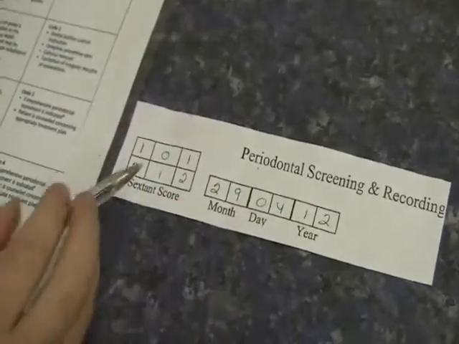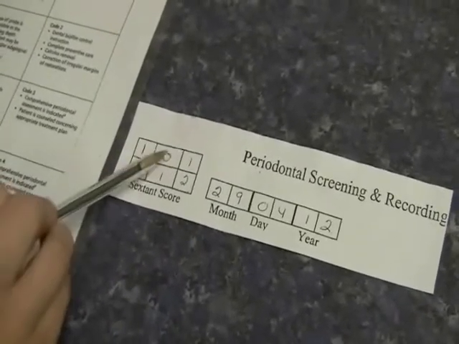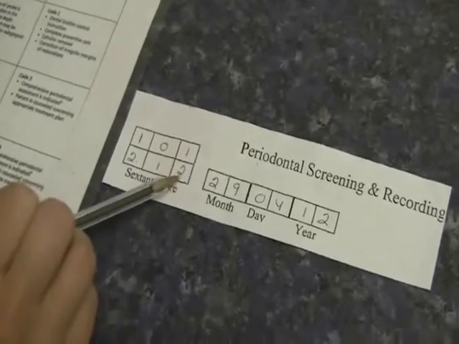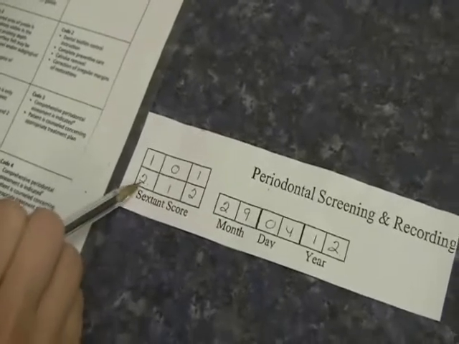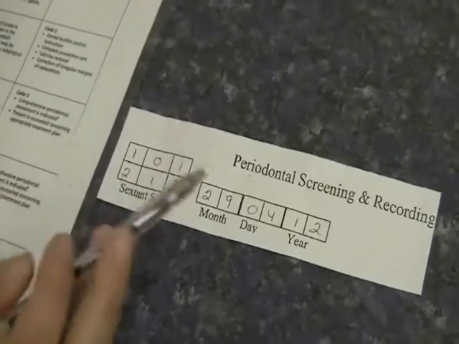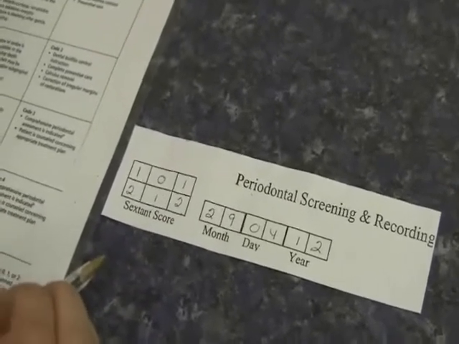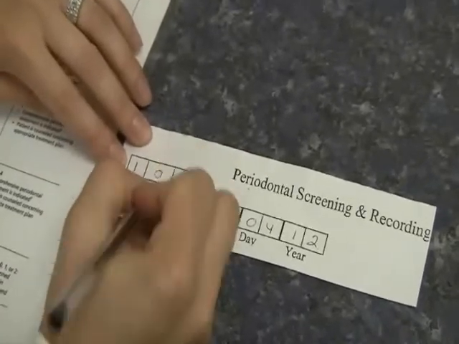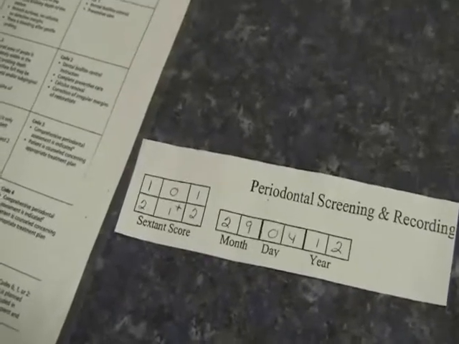And these, of course, are just fictitious numbers, but what it means is I had a code 1 in sextant 1, a code 0, sextant 2, code 1, sextant 3, code 2, sextant 4, code 1, sextant 5, and code 2, sextant 6. If there was, let's say, 2 millimeters of recession on one of the anterior teeth on the lower, I'd give this an asterisk as well, just to indicate that there was a clinical abnormality.